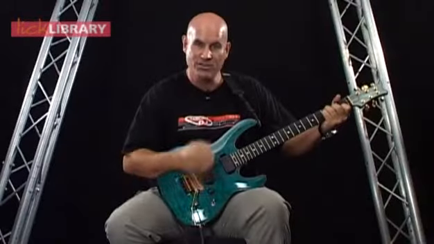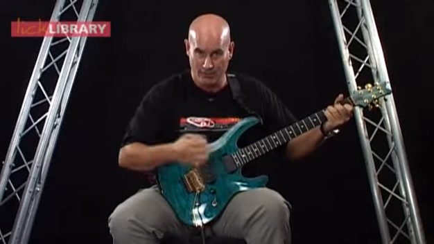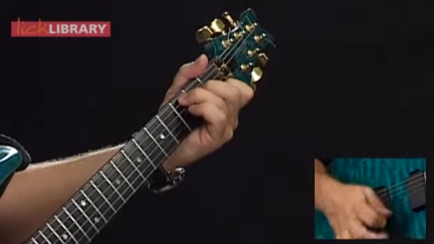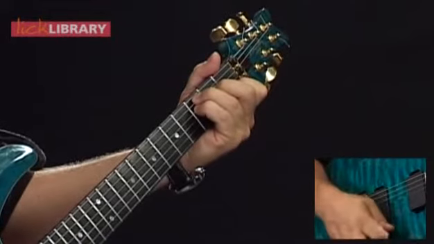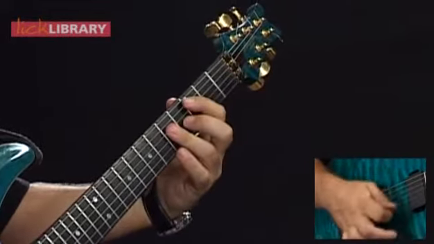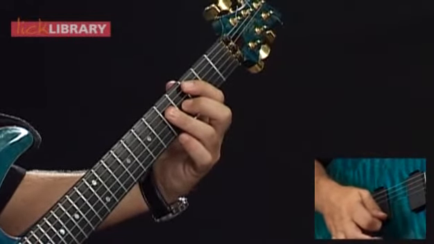And the reason it's called a sus is because you're actually substituting the third for the fourth. So you don't use the E, you play a regular C, and you put that sus above it. Another example would be playing a C there. And I'm sure you're all very familiar with that sound.